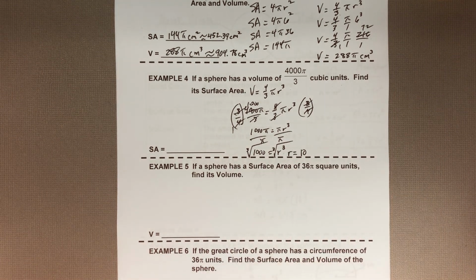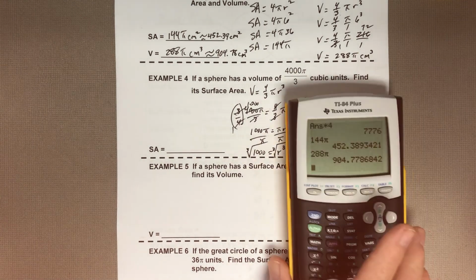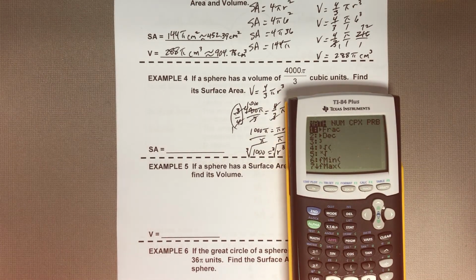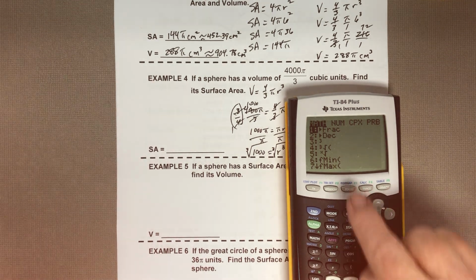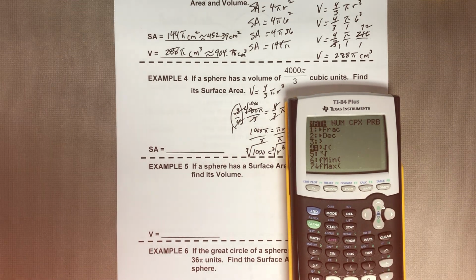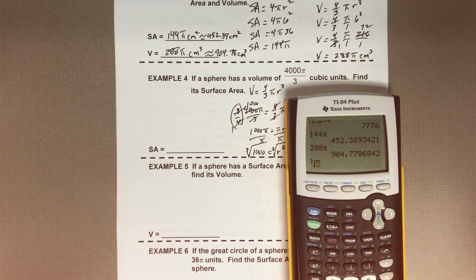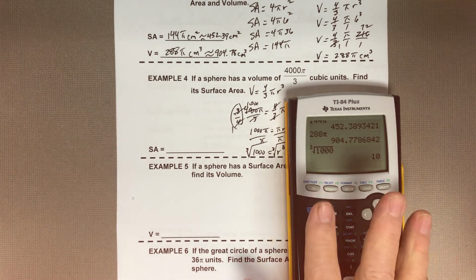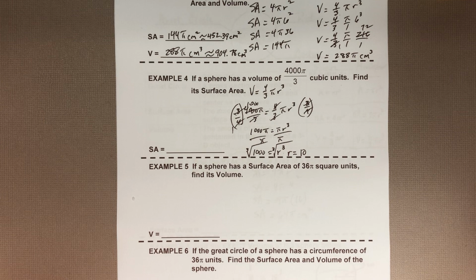Now, if you didn't know that, what you could do is take your calculator and press math. And if you look down, I believe that number 4 here is the cube root. So you could press 4 or arrow down and press enter. Either way, you get the cube root, and then type in 1,000 and hit enter. It'll give you the cube root of 1,000, which is 10.